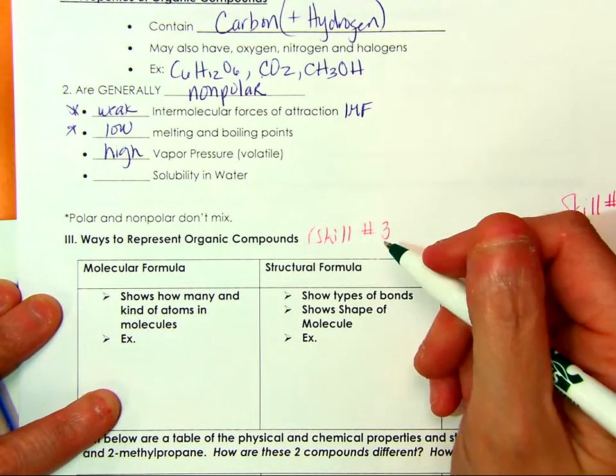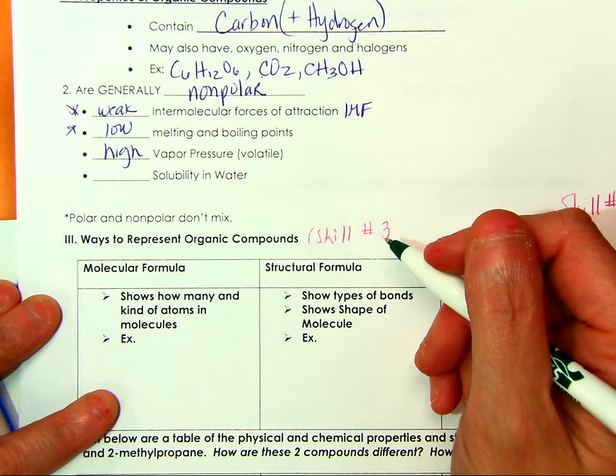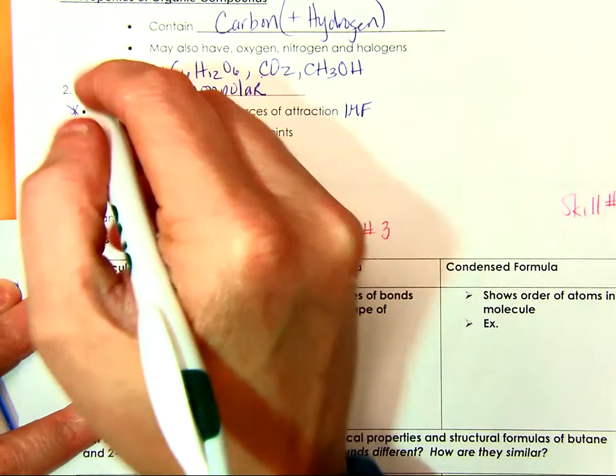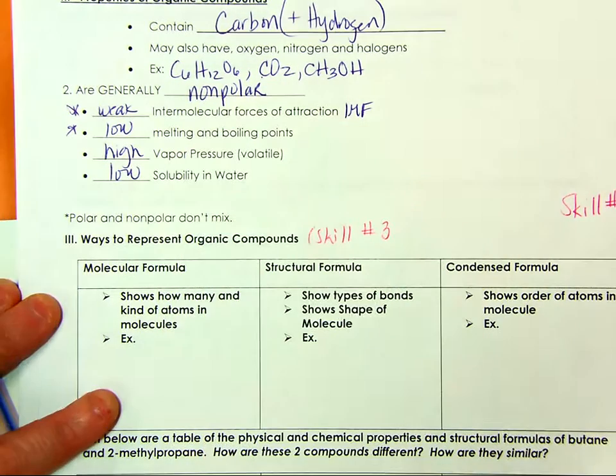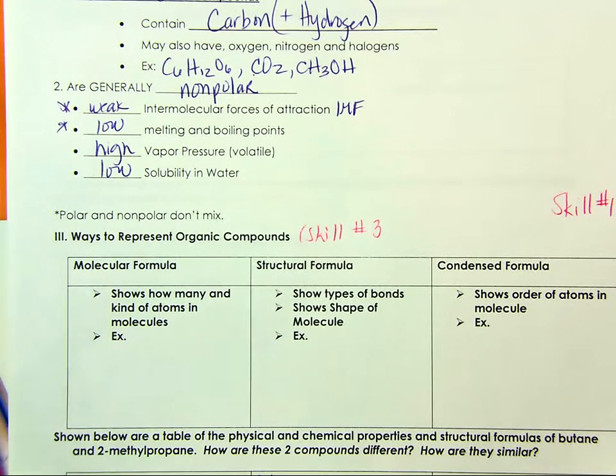And another thing you can think of is, one of the examples of carbon was a network solid called a diamond. Is that soluble in water? No. So we say that carbon has a low solubility in water. So hopefully this helps with your notes. Keep your notes with you as you prepare to do Skill 1.